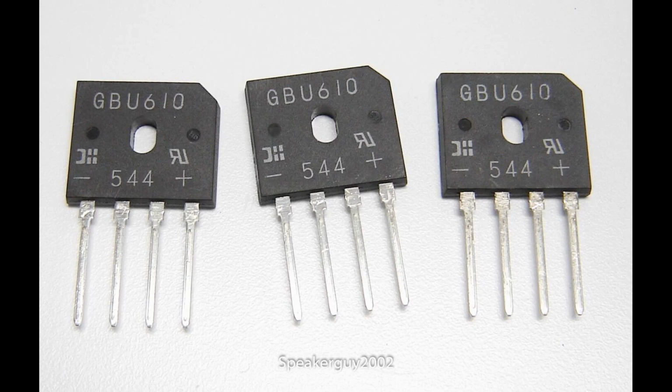Bridge rectifier applications. Bridge rectifiers are widely used in various electronic circuits where conversion of alternating current, AC, to direct current, DC, is required. Here are some common applications. Power supplies are one of the primary applications of bridge rectifiers. Here's how bridge rectifiers are utilized in power supply circuits.